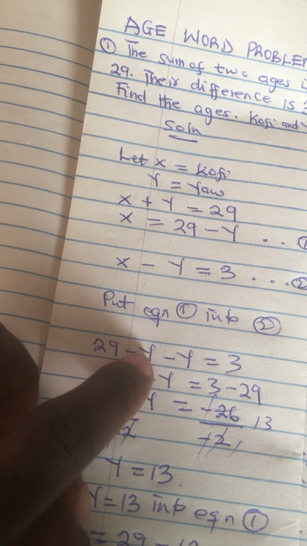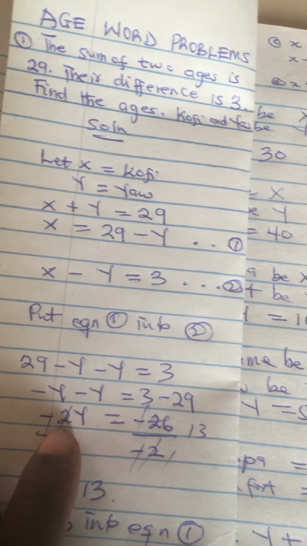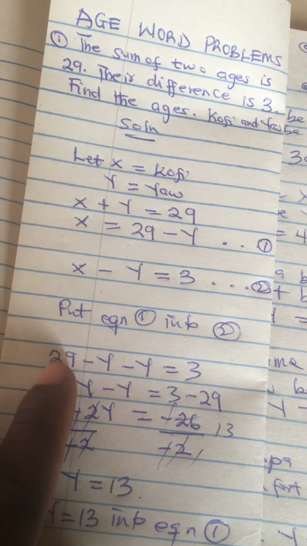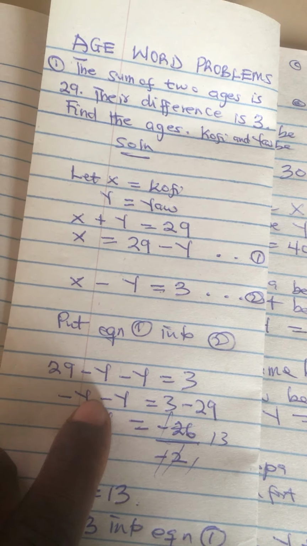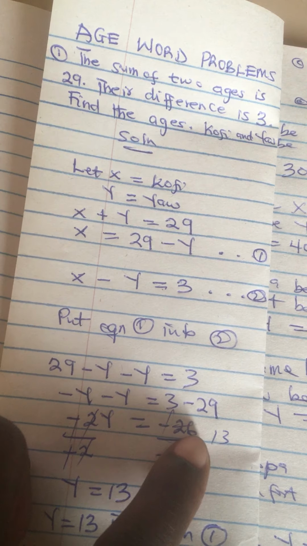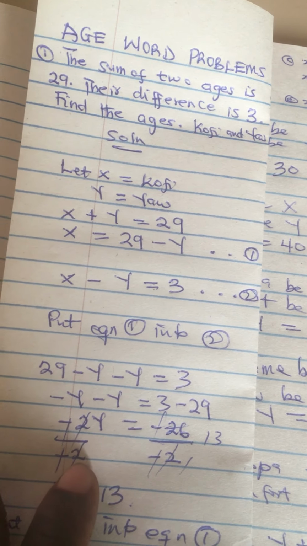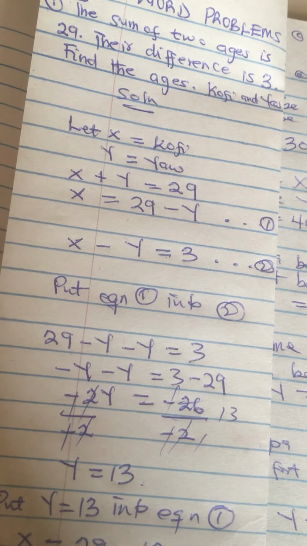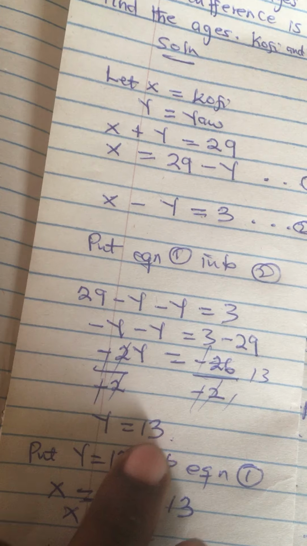So 29 minus y equals 3. And so if we find y, this will cross to the other side and it becomes negative. So minus y equals 3 minus 29. So we get minus 2y equals minus 26. We divide both sides by negative 2, you get y equals 13. You can use your calculator to check.